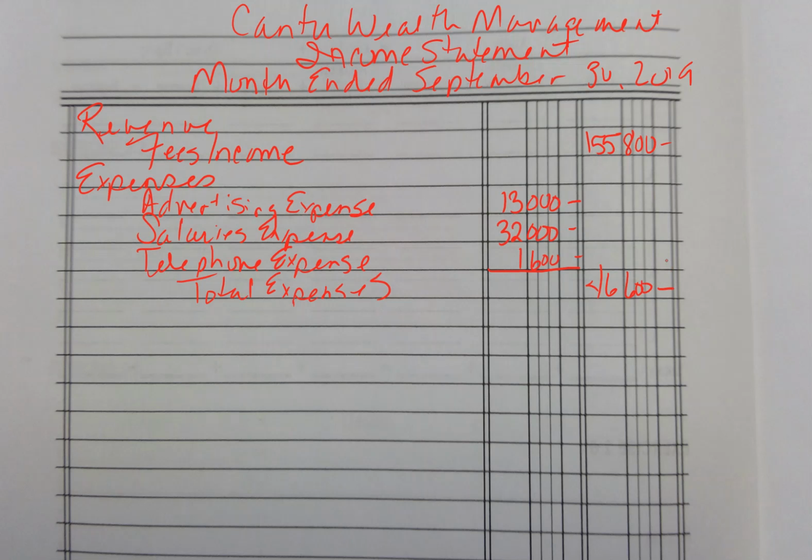Okay, and then just looking at that, you can clearly see we're going to have an income because we made 155,000 and we spent 46,000. So our next line would say net income rather than net loss, and that would not be indented. Net income, and now in the second column we're going to subtract. So we put a single line saying we're going to do some math. Our answer is 109,200, and there we show a double underline. That shows that we have a total. Okay.